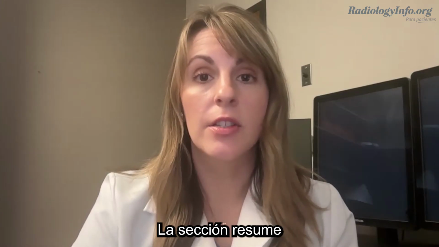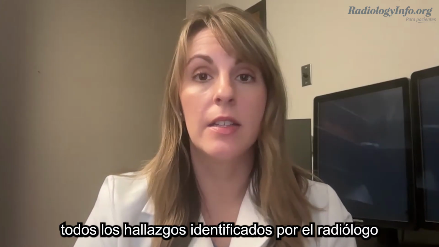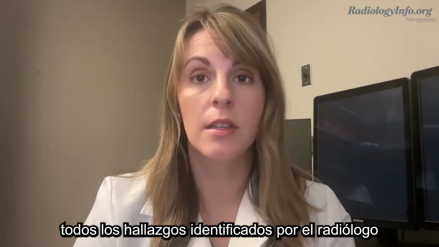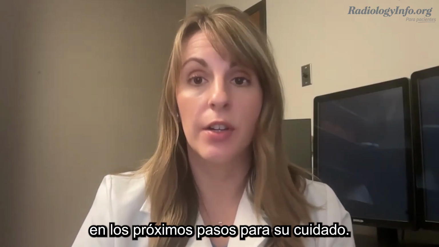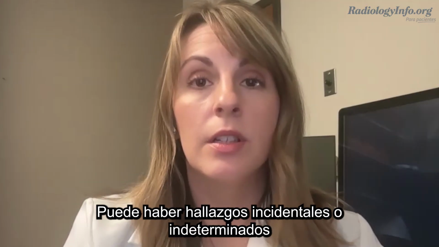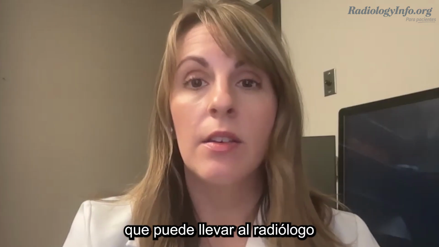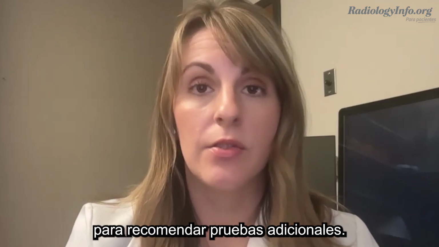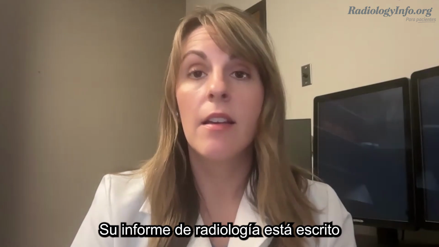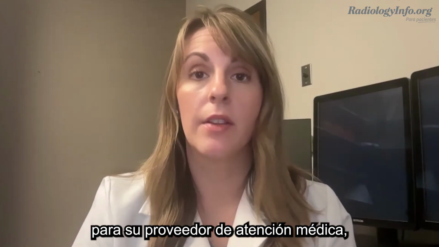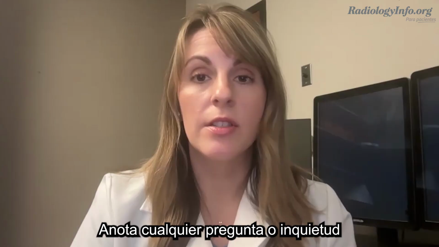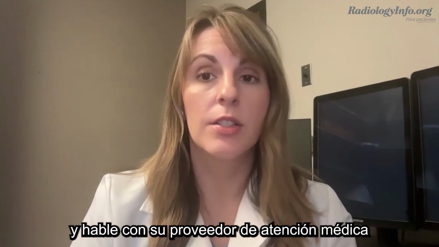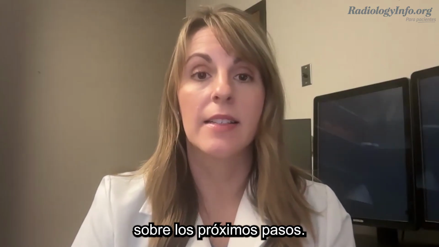The impression section summarizes all of the findings identified by the radiologist to help guide your doctor or healthcare provider in the next best steps for your care. There may be incidental or indeterminate findings that may lead the radiologist to recommend additional testing. Remember, your radiology report is written for your healthcare provider, and that can make it hard to understand. Write down any questions and concerns you may have and talk to your healthcare provider about any next steps.